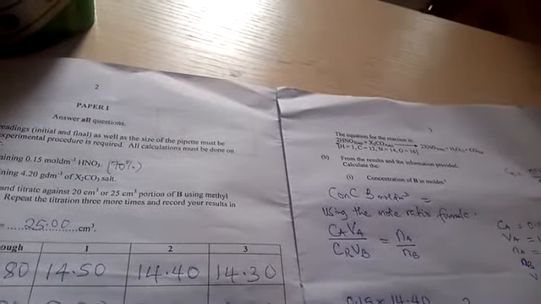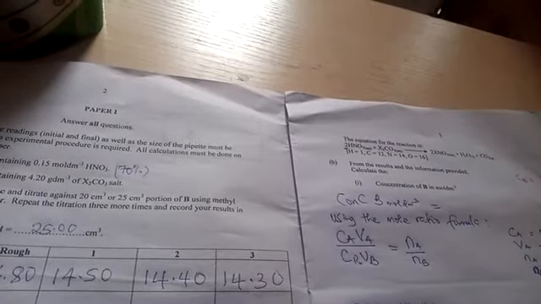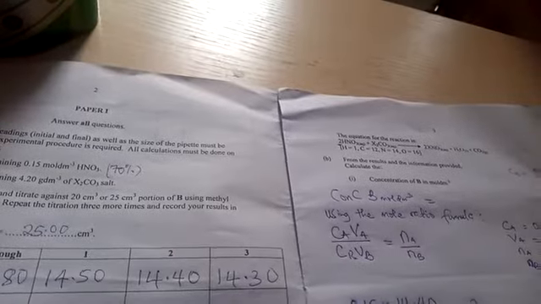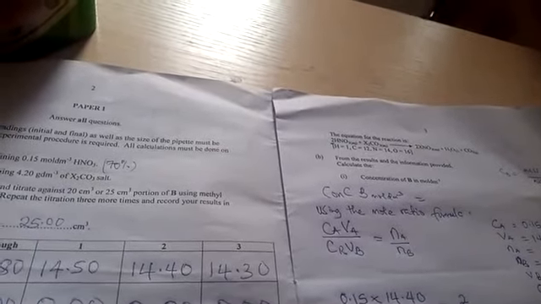So that is going to give us CB is equal to 0.15 times 14.40 times 1 all over 25 times 2.